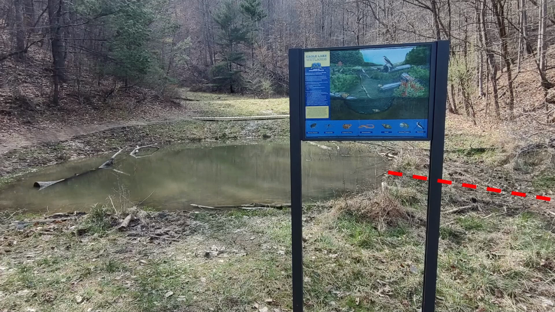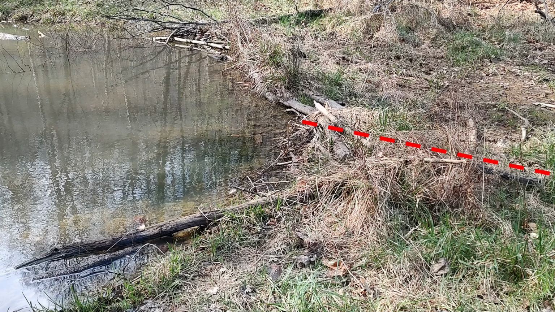We built this small wetland on land owned by Morehead State University in eastern Kentucky. The red dashed arrow marks the location and the path of the spillway that we built for the wetland. The spillway was designed to carry overflow from the wetland away from the adjacent hiking trail. Someone blocked the entrance to the spillway with branches.